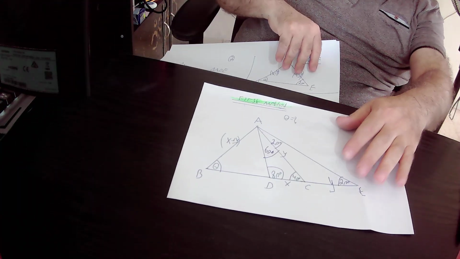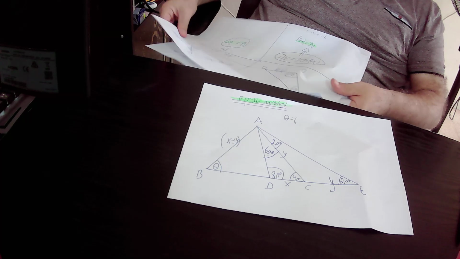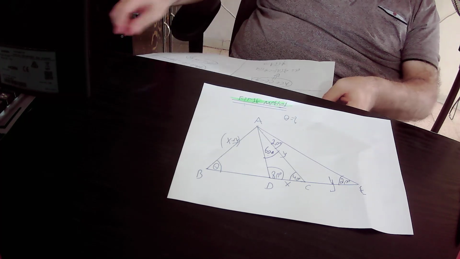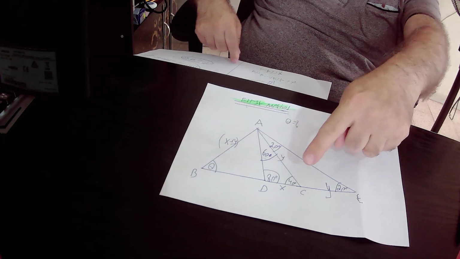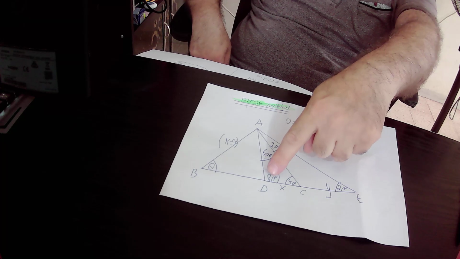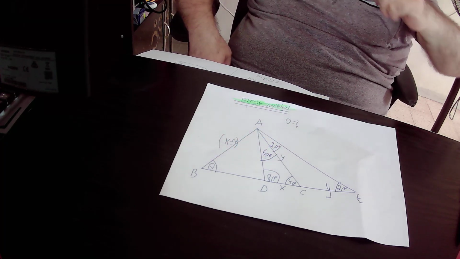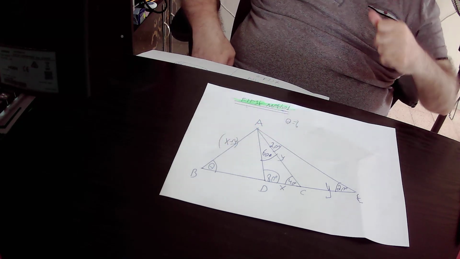Here we have triangle ABC. Side AB equals x plus y. Side AC equals y, side DC equals x, this angle equals 40 degrees, this angle equals 20 degrees, and this angle is theta. That is the angle that we are looking for. Our mission is to find out the size of this angle theta.